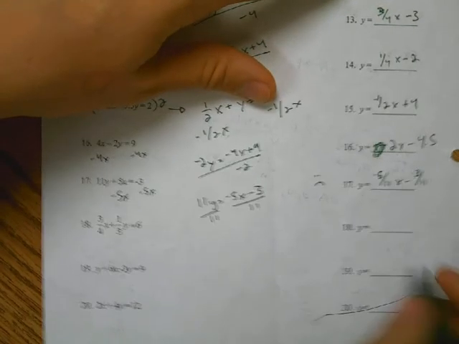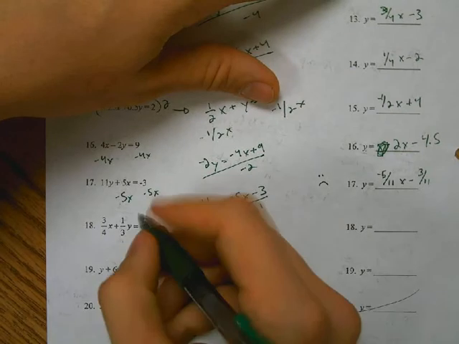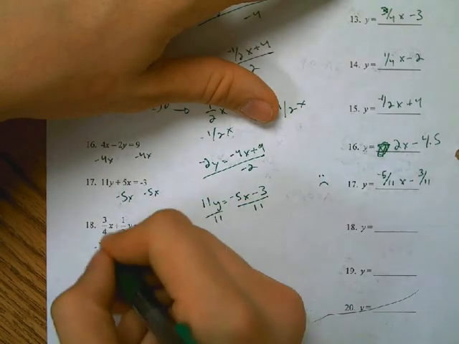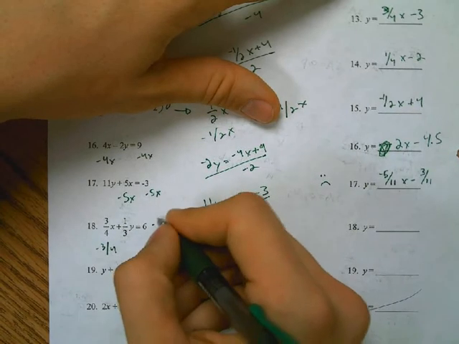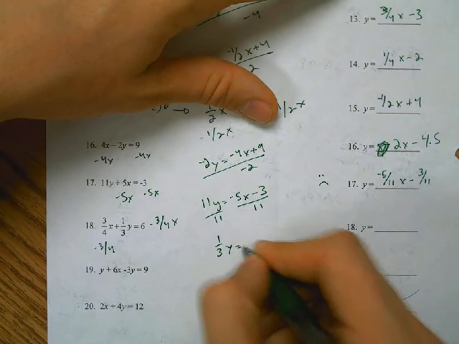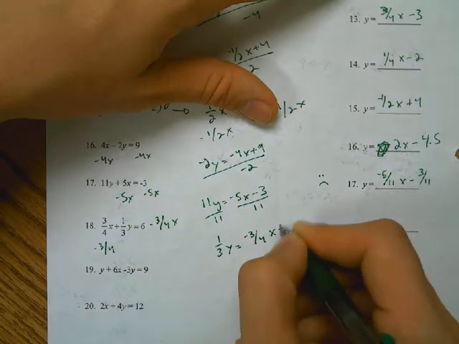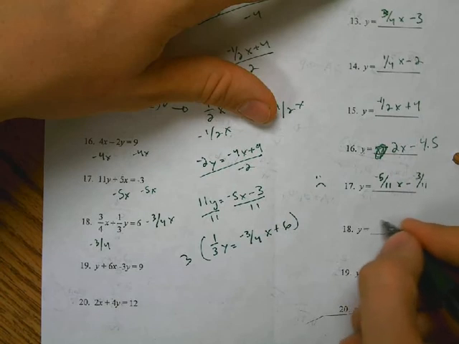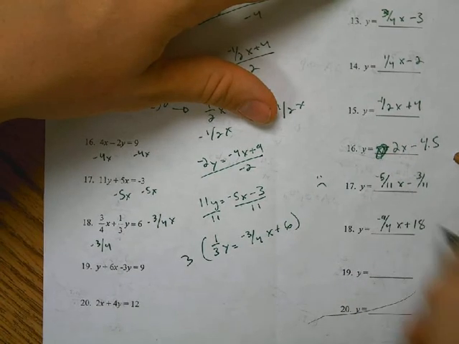On my next one, same thing as last time. You know what? I'll do it as my final step here because 1/3 is not so bad. So I'm going to minus that 3 over 4x. I've got 1 over 3y is equal to negative 3 over 4x plus 6. Multiply the entire thing by 3, and I'll get y is equal to negative 9 over 4x plus 18. Onward.